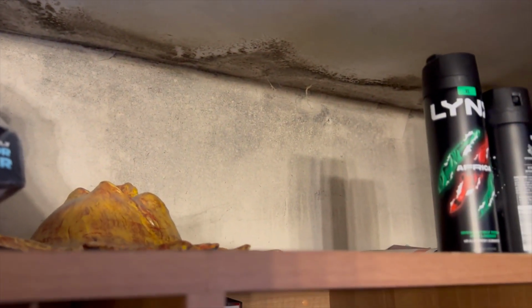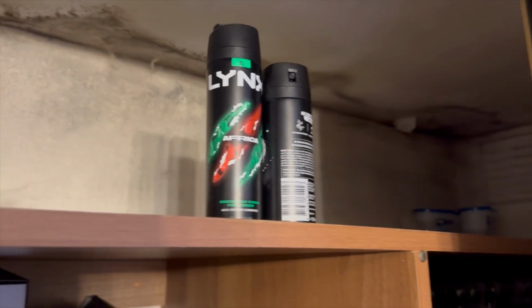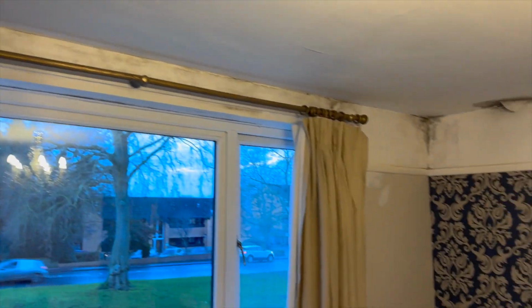So where you've got the greatest mould is where you're getting the greatest heat loss. And it's going down to 14 degrees centigrade. And we'll have a look at the data loggers now.